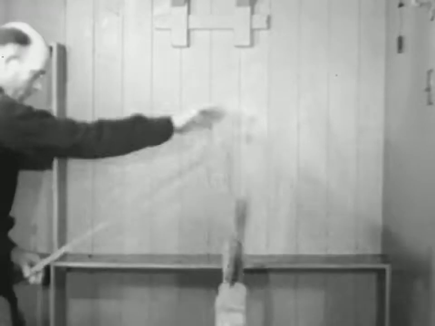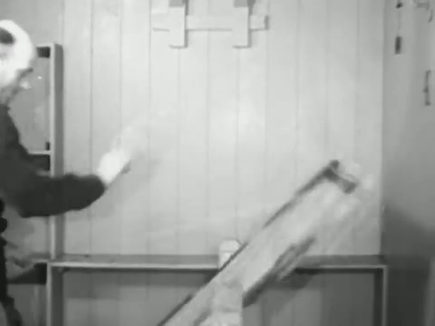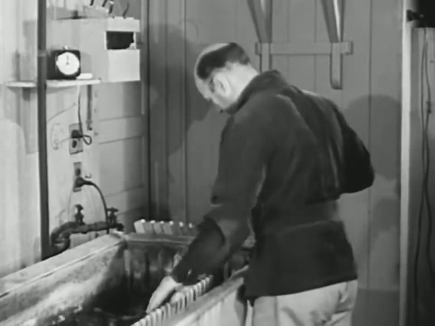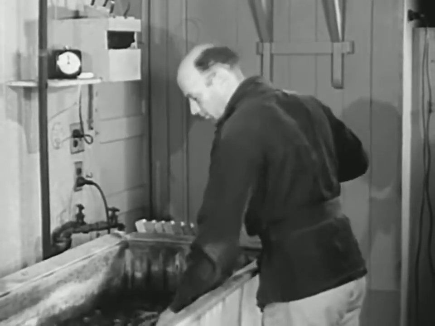These scenes show the darkroom operations of the laboratory in the old days. Film was handled manually, and the photographic quality was judged by eye.